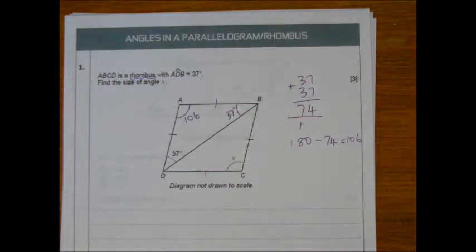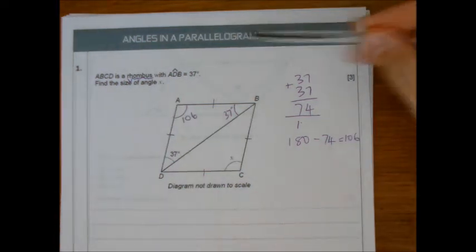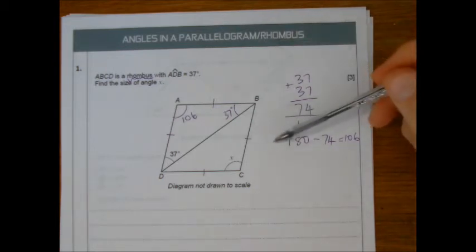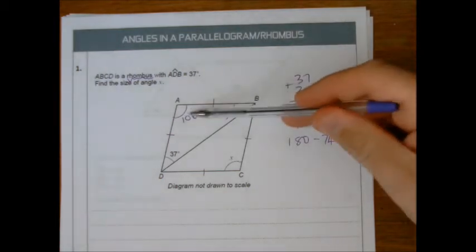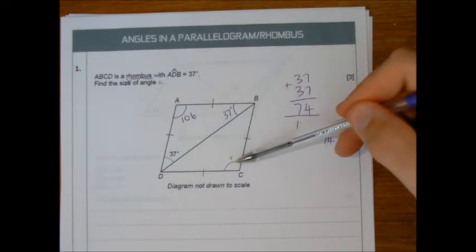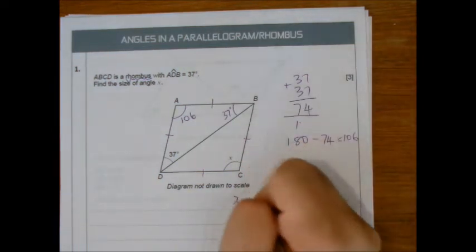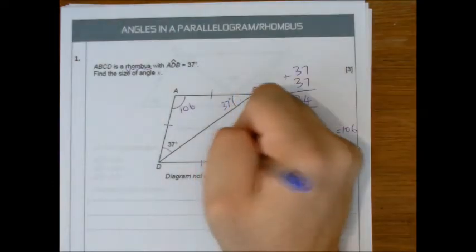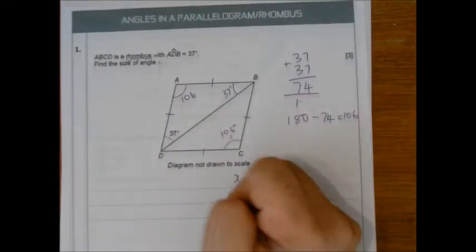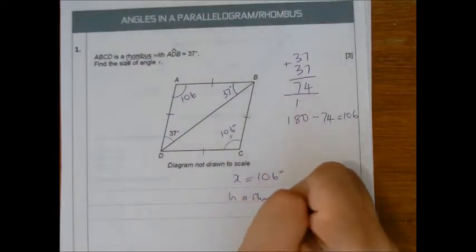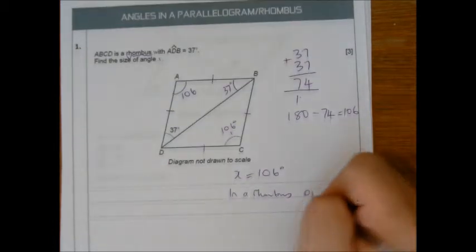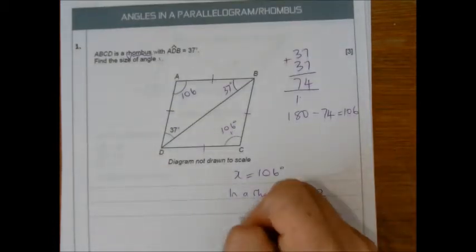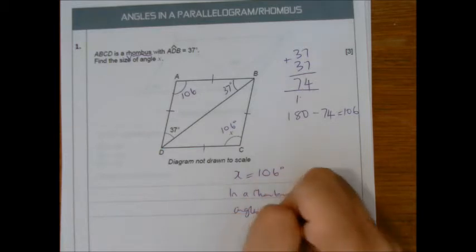But don't forget then, the most important idea with both of these shapes is the opposite angles are equal. So if we know that's 106, well, we know X, don't we? We can say X is also 106. That's 106 because in a rhombus or parallelogram, opposite angles are equal.